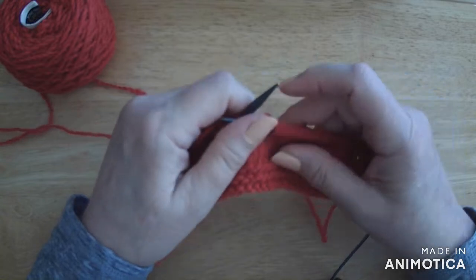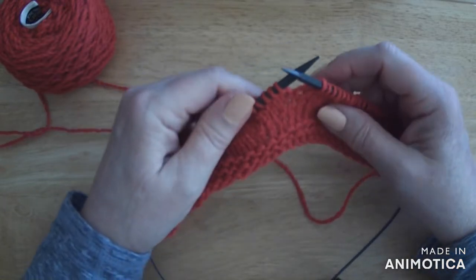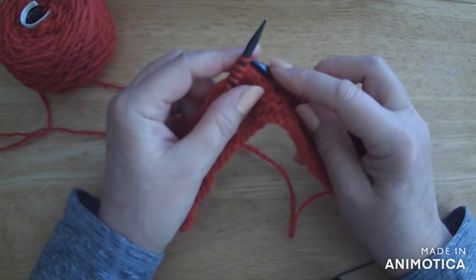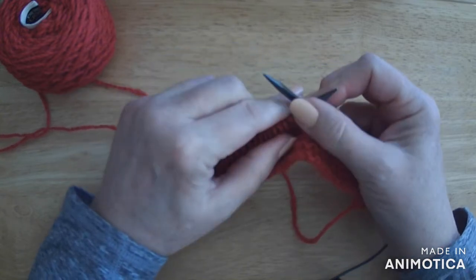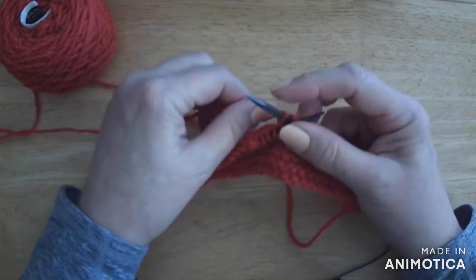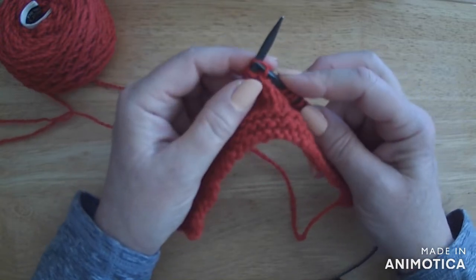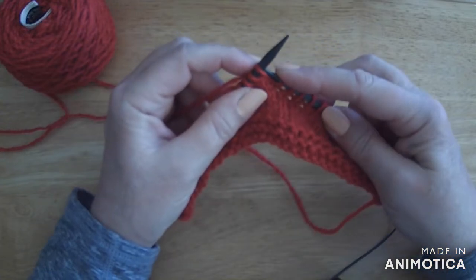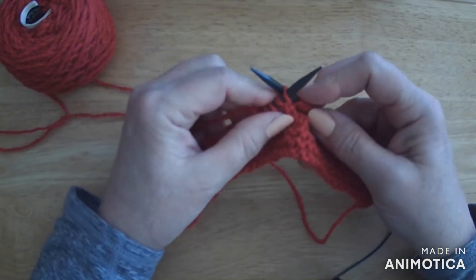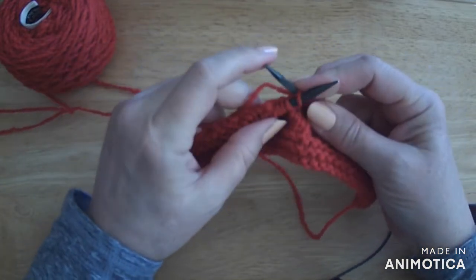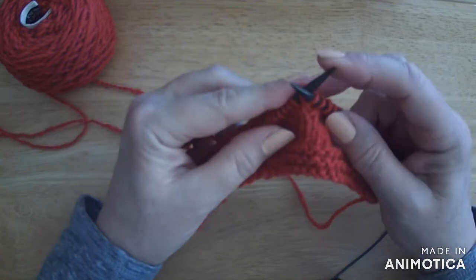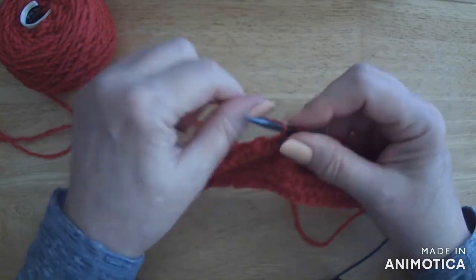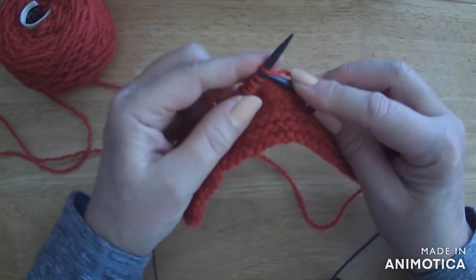So to do the next increase, that is going to be our knit front and back. So what you do is you go into your stitch just as if you were going to knit it, a regular old knit stitch. Bring it through, but don't slide it off your left hand needle. Take your right hand needle and knit into the back of that stitch. There we go. Knit 5 stitches in between.